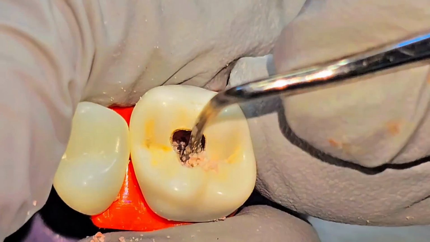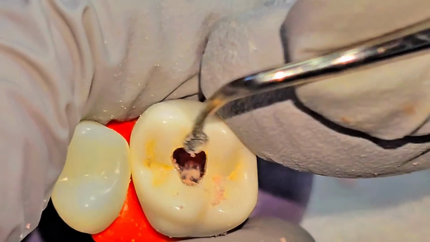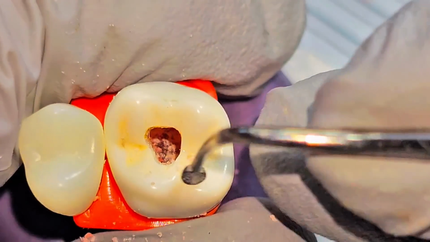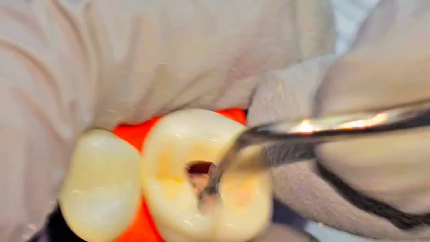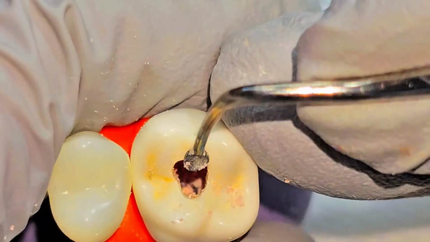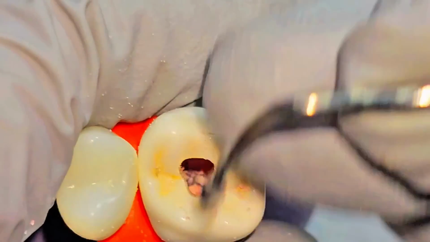So probably using the 330 burr might be safe because it just stops right away. But it leaves some burn mark, but because that is just the initial and a very small opening, probably that could be a good tip.